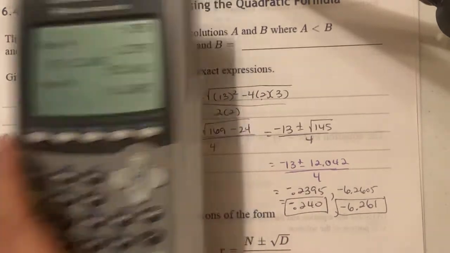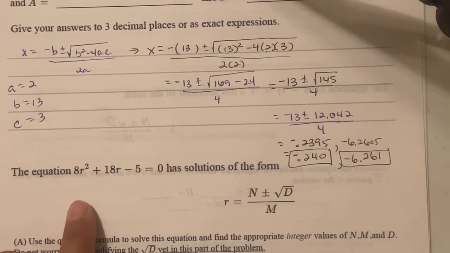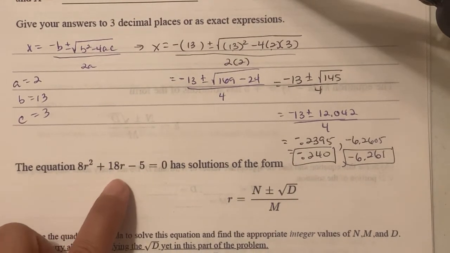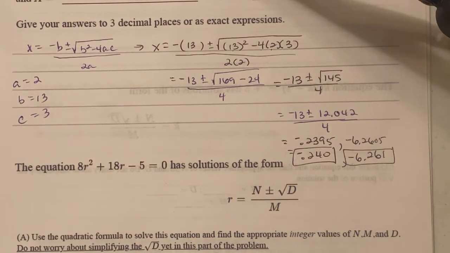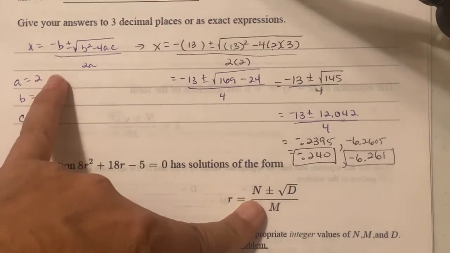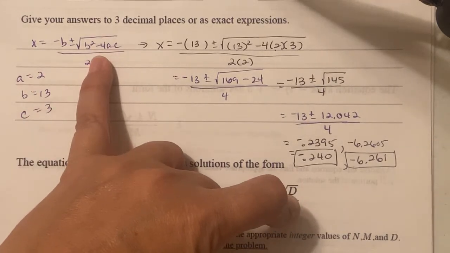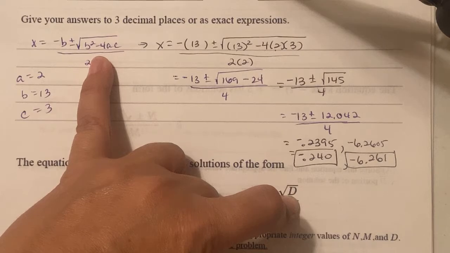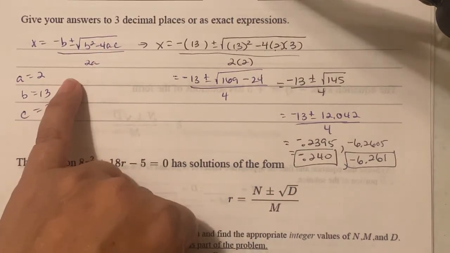Moving on to the next example. In this one, they gave us the equation 8r squared plus 18r minus 5 equals 0. So they use the variable r as opposed to x. It's the same thing. They gave us this equation of r equals n plus and minus radical d over m. Remember, the n represents the negative b, the d is the combination inside the radical, your discriminant, because that's what it's called, and your m is what you're dividing by.